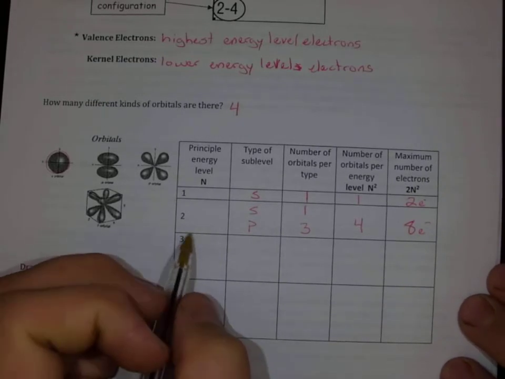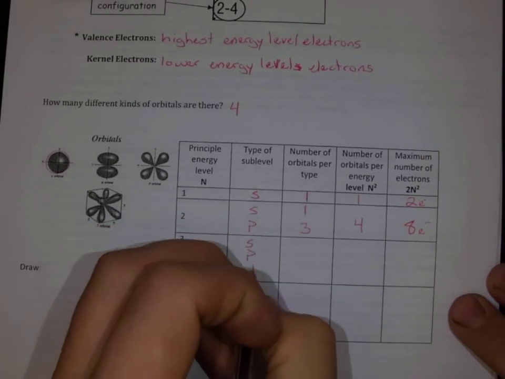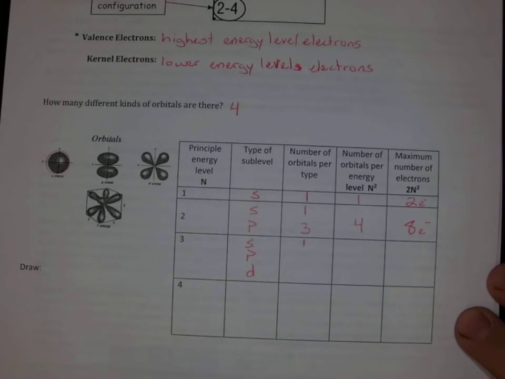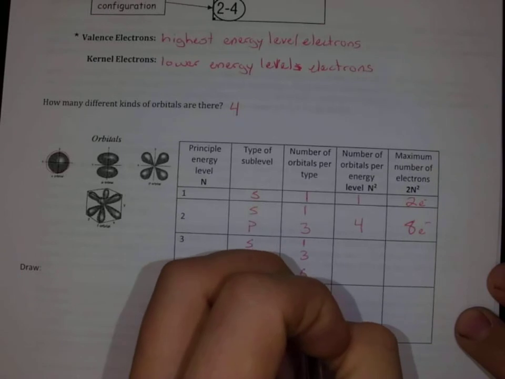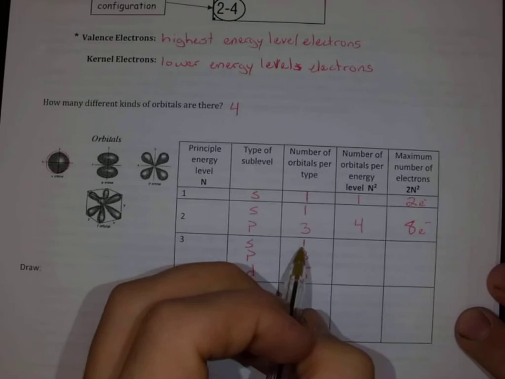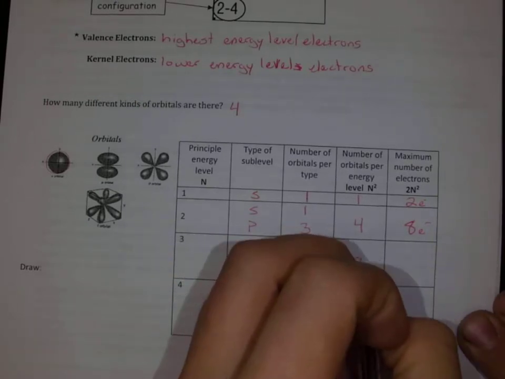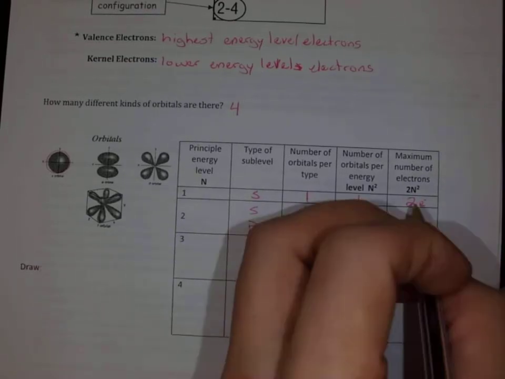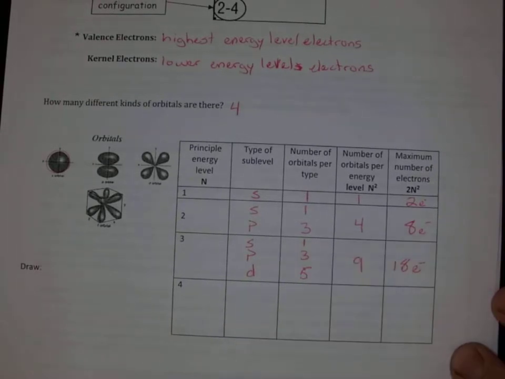Next up, when we hit the third energy level, now we can start including the s, the p, and now the d orbitals as well. So s, again, only has one orbital type. The p orbitals have 3 types, and then our d orbitals have 5 types. If we count the number of orbitals, 1 plus 3 plus 5 is 9. But we can also do 3 squared, which is 9. Now if I double that, I can fit 18 electrons in the third energy level.